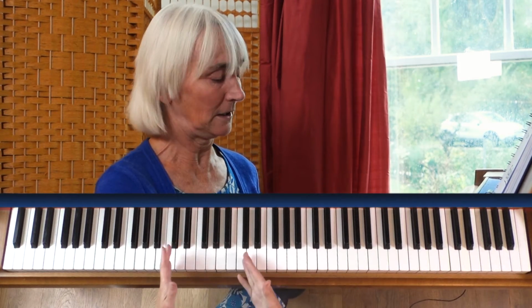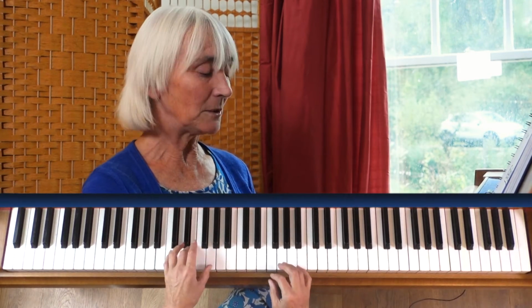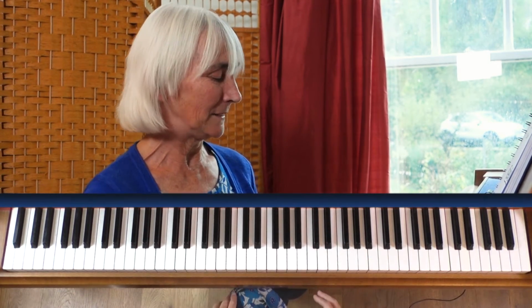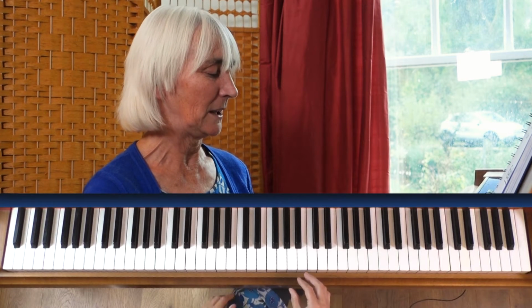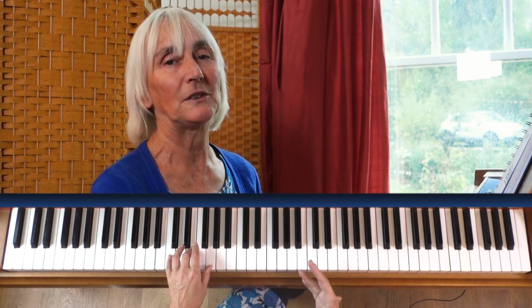You notice I didn't use any black keys in that particular sequence because we're in the key of C and we're not using any sharps or flats. But sometimes in the key of C we might actually add a black key in just to give a bit of flavour and interest to the music. But for the time being we're sticking with all the white keys and the key of C.